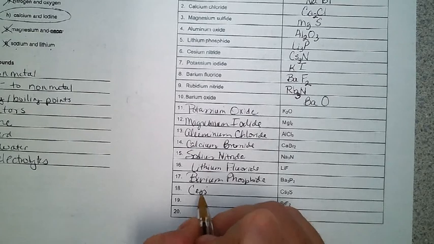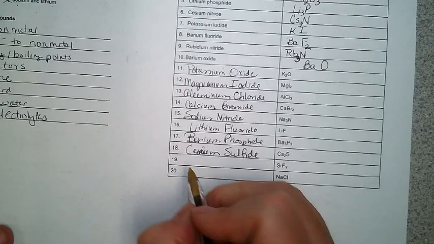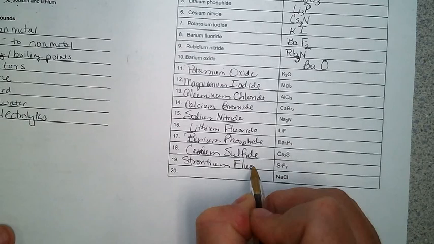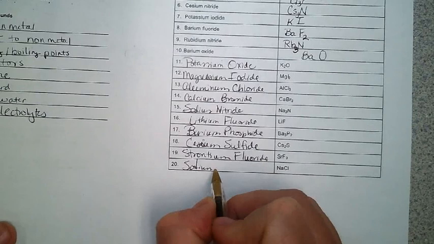Sulfide, strontium, and that is fluoride, and sodium chloride. And we're done. All right.